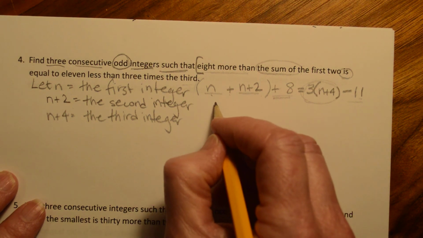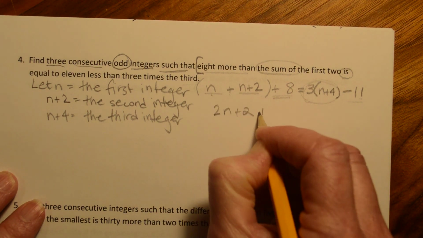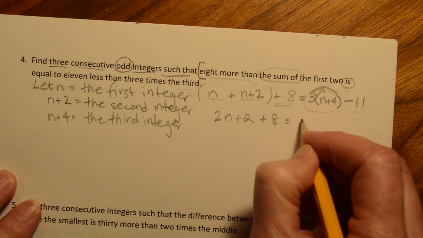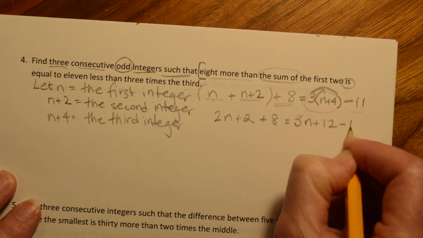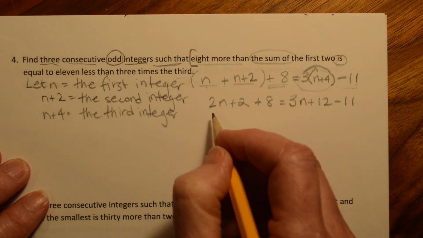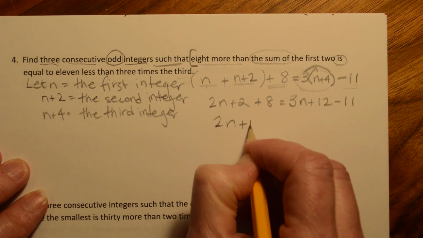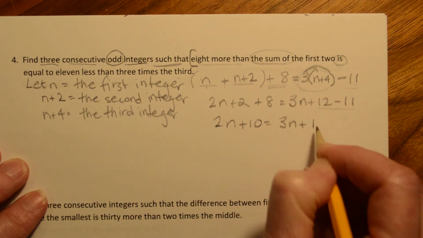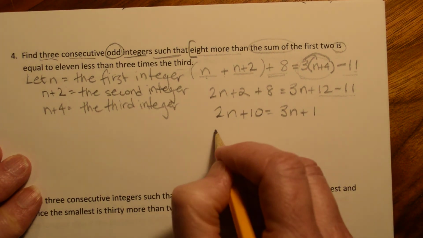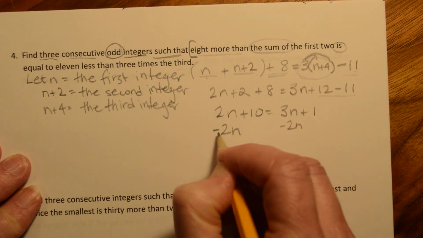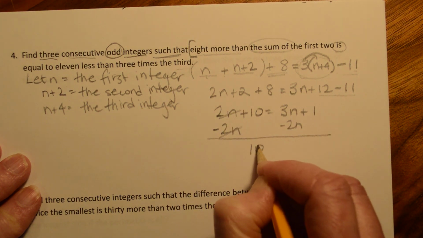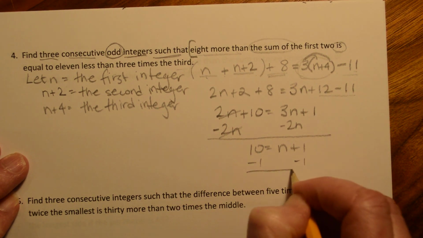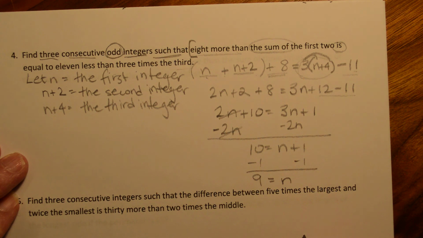All right, let's add these two together. We get 2n plus 2 plus 8 equals, again, remember to do distributive, 3n plus 12 minus 11. We add like terms here, we get 2n plus 10 equals, we add like terms here, and that's going to give us just a 1. So 3n plus 1. I'm going to subtract the 2n from both sides. These cancel out, and I get 10 equals n plus 1. I subtract 1 from both sides. I get 9 equals n.